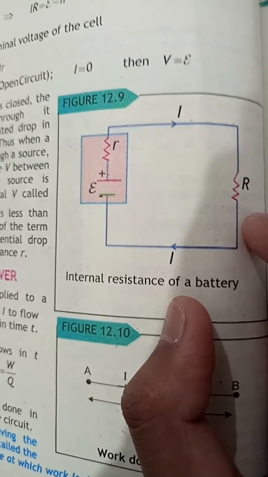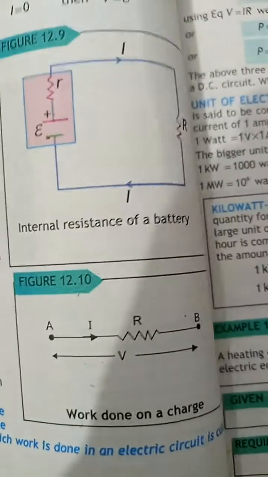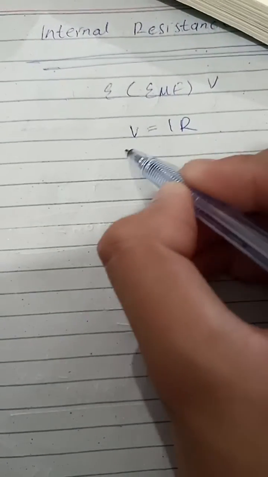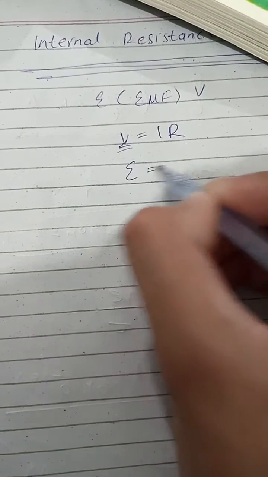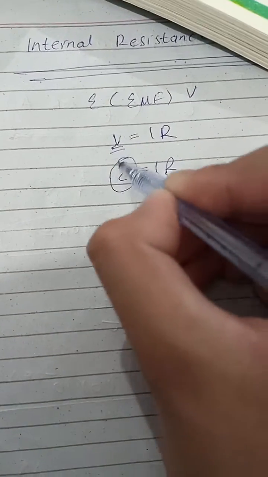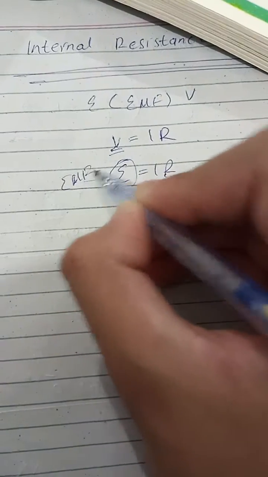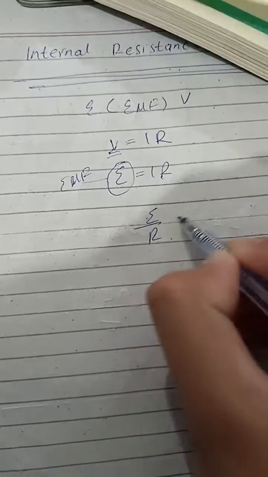Okay, so if we're going to have internal resistance there, let's say E is the EMF actually, or like I said, potential energy. V is also like that. So V is equal to actually IR. So we have all the way go towards this V. V is now E. So it's E actually, which is known as EMF. So E divided by R is equal to I.